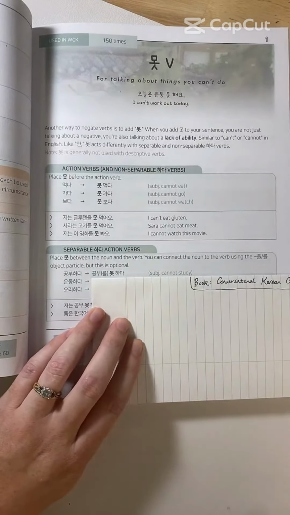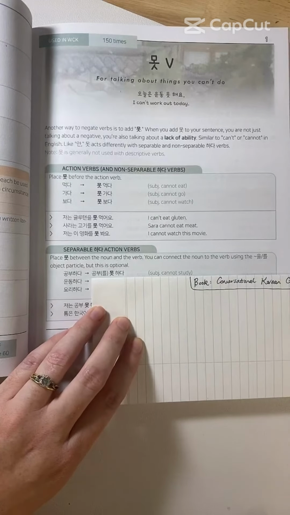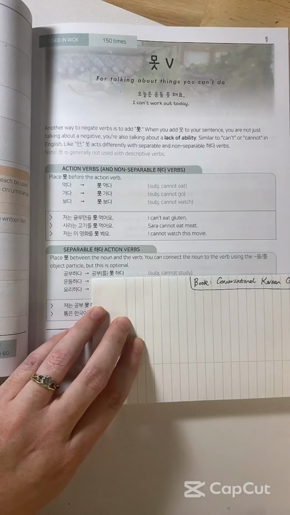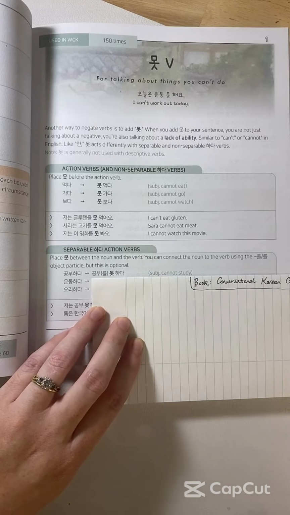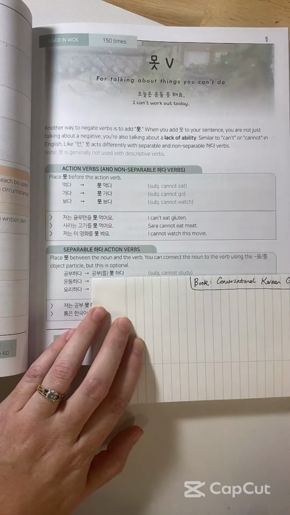What should you write? There are kind of two options. You can either include the particle or you can drop it. So you've got sort of two options to use. Anyone want to have a guess?